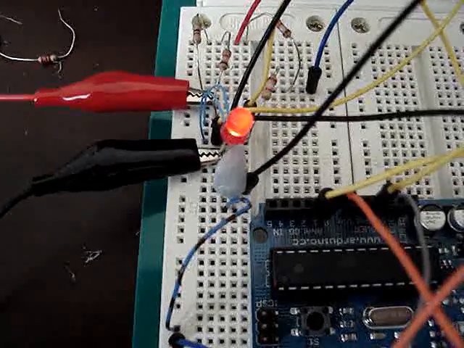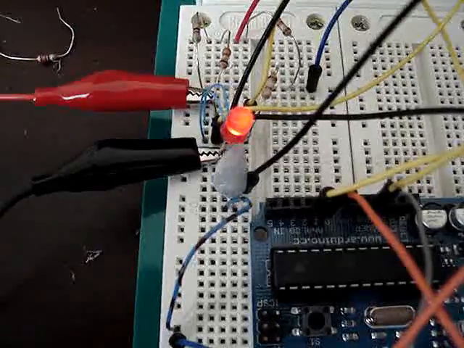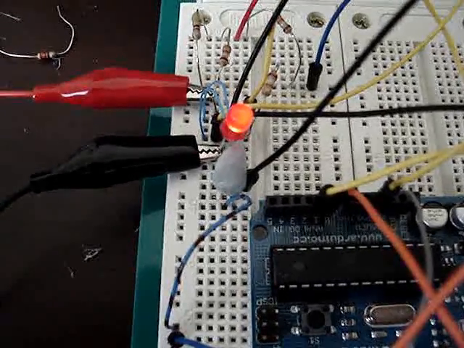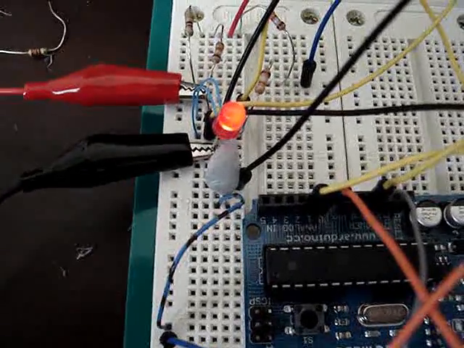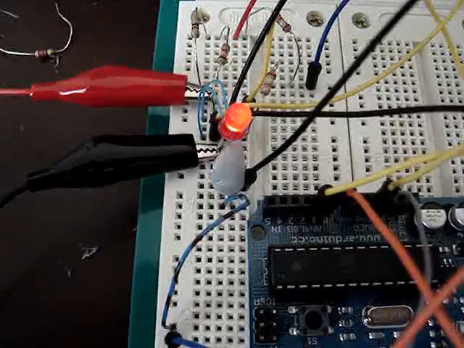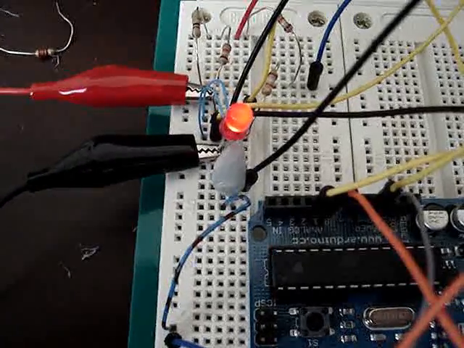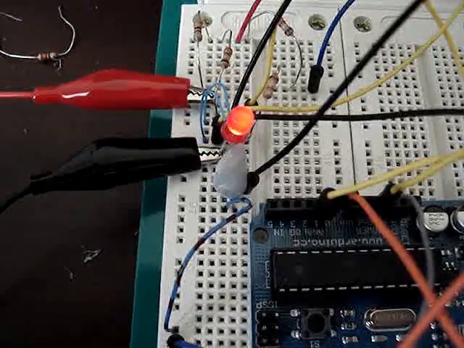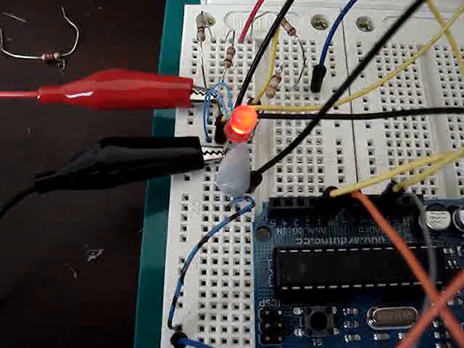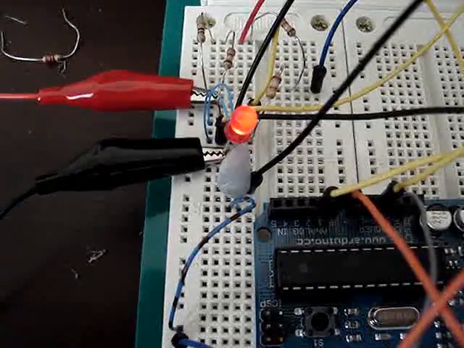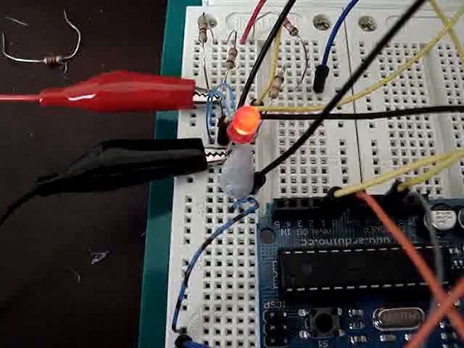Once it goes above that turn off temperature, the transistor circuit switches off, and the thermistor is allowed to cool until it drops below the on temperature, in which case the transistor circuit switches back on again. So I've set the control temperatures between 22.5 and 23.5 degrees.